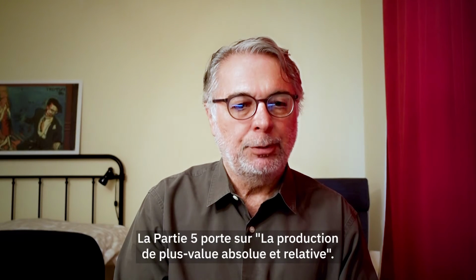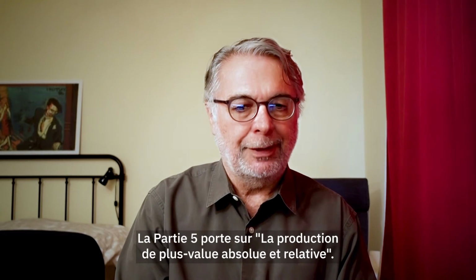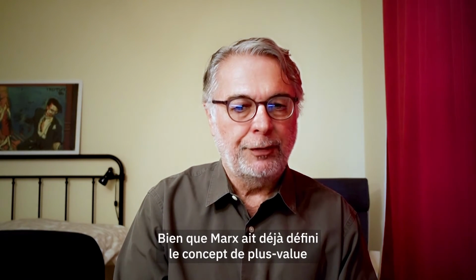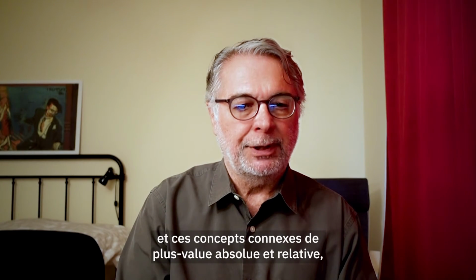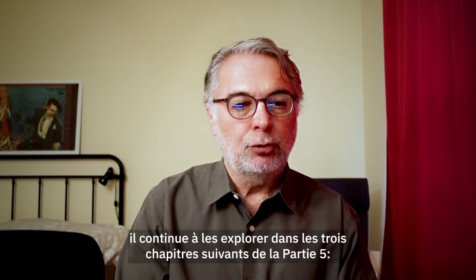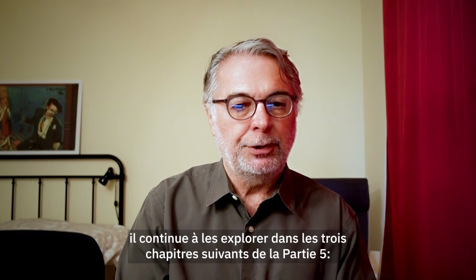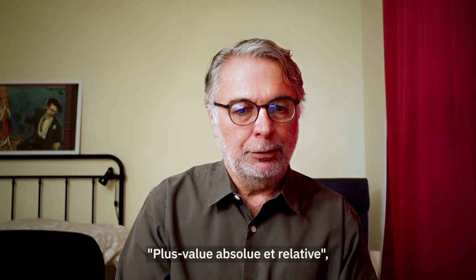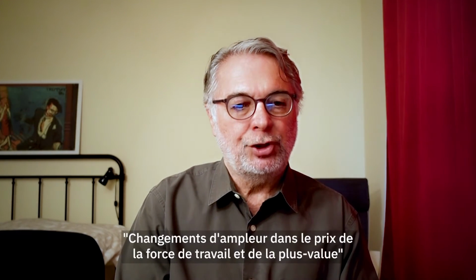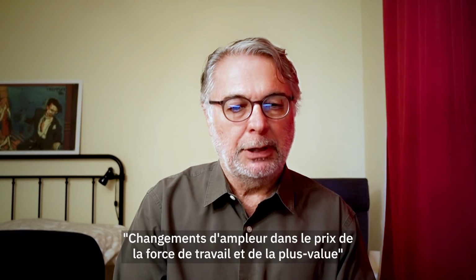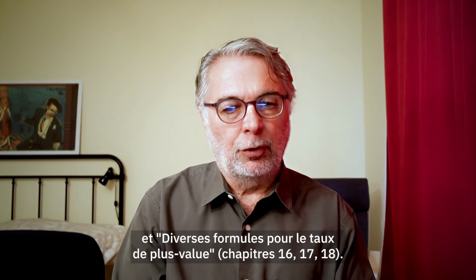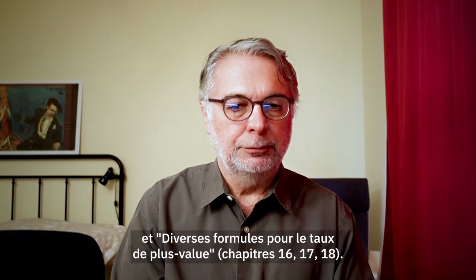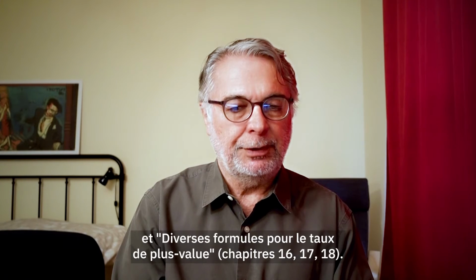Part 5 is about the production of absolute and relative surplus value. Although Marx already defined the concept of surplus value and these related concepts, absolute and relative surplus value, he continues to explore them further in the following 3 chapters of Part 5. Absolute and relative surplus value, and then changes of magnitude in the price of labor power and in surplus value, and various formulas for the rate of surplus value, chapters 16, 17, and 18.